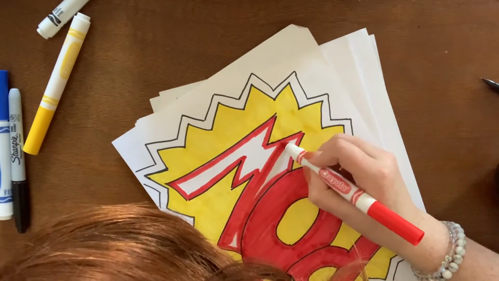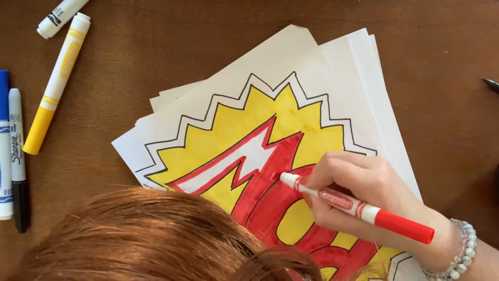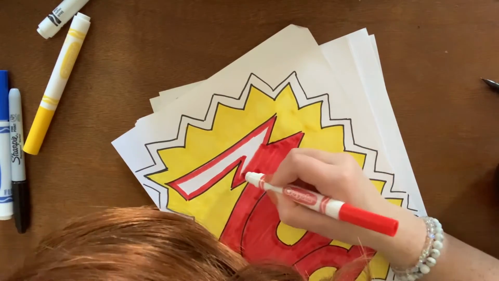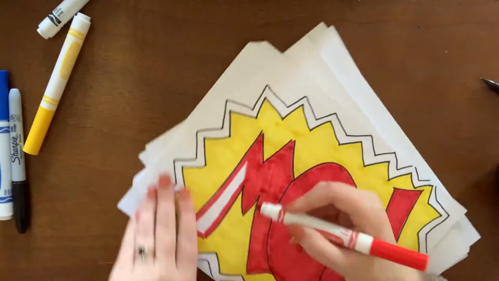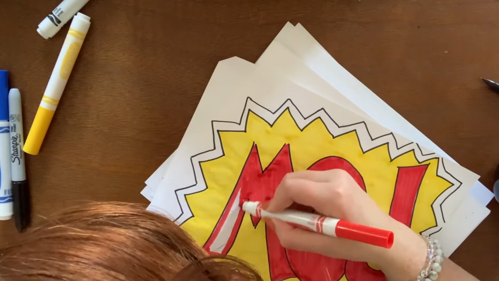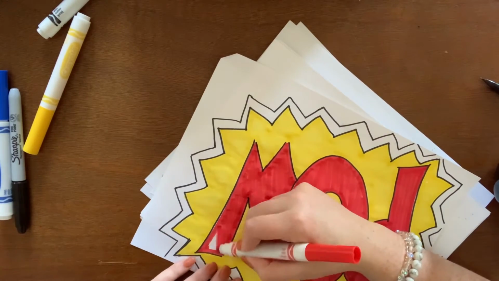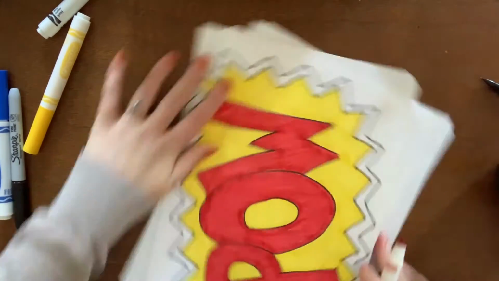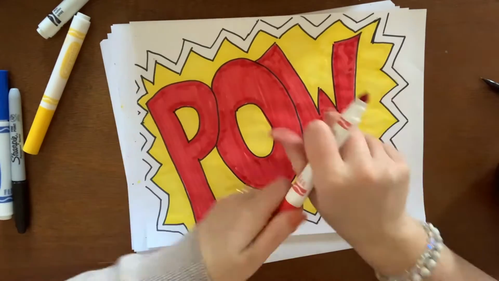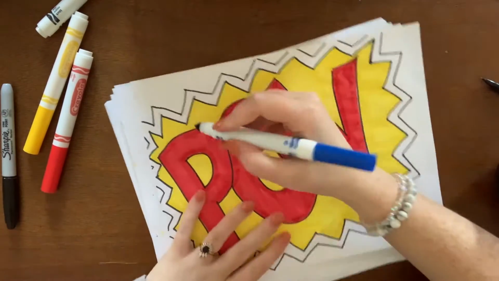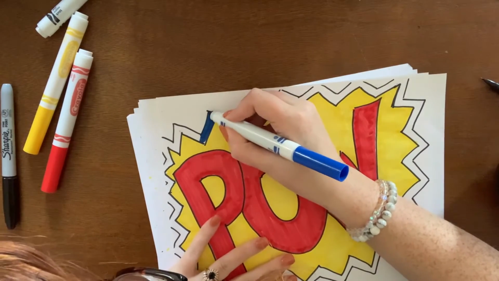And then, yep, filling it in with those lines. Almost there. Got it. Pow. Nice. Awesome. Switching to blue, my last primary, and I'm going to do the outside edge.